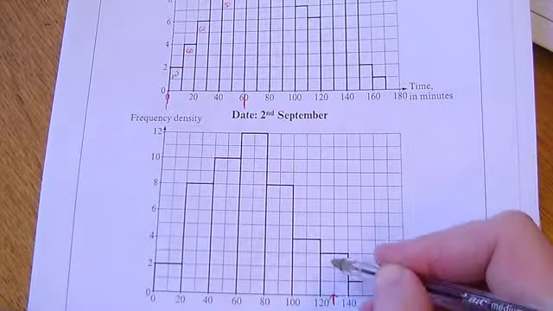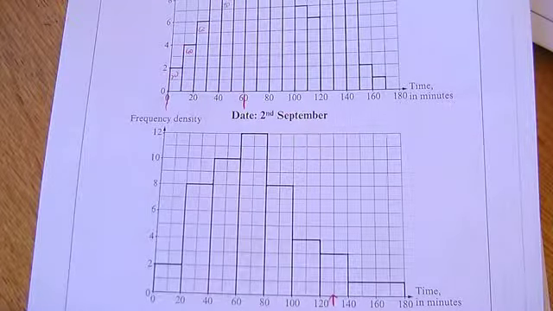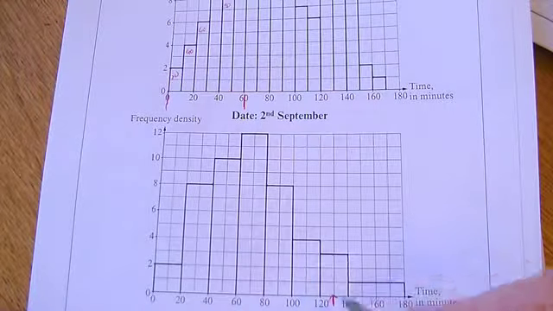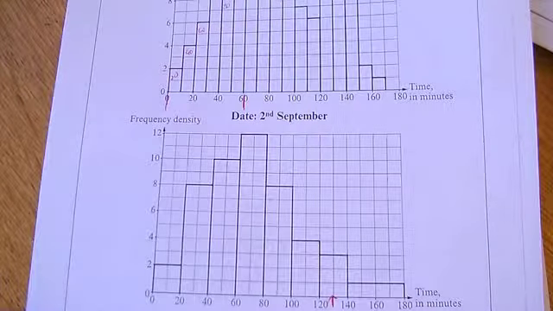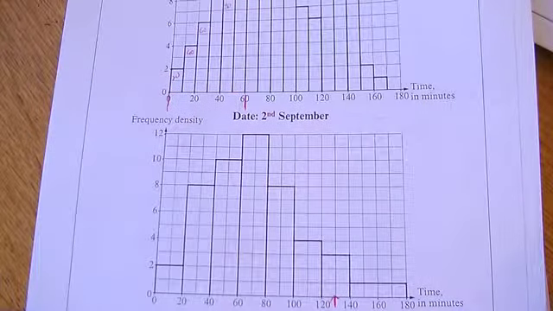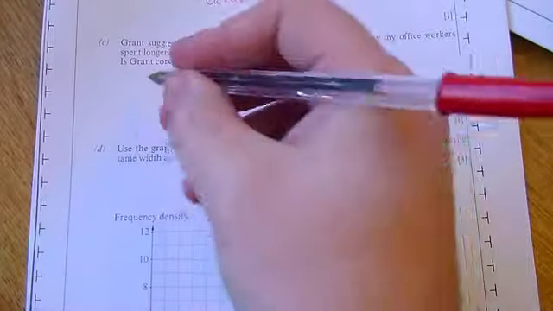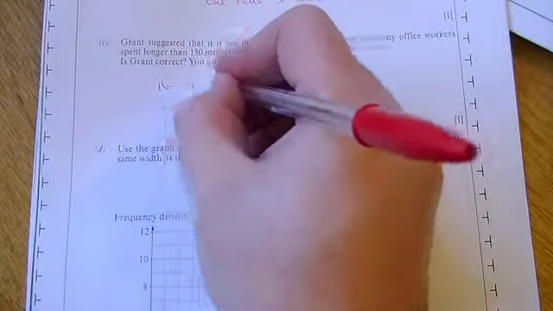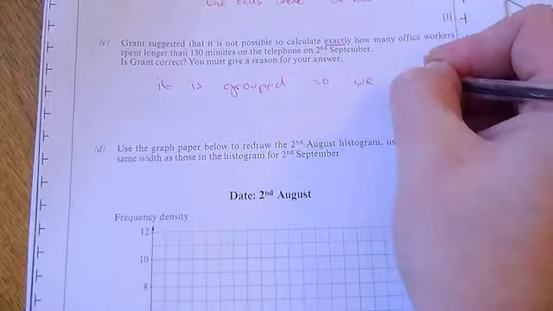Because it's in the middle of a bar, we don't know everyone between 120 and 140 is everyone in there. But of that between 120 and 140, they could all have been 121, they could all have been 122, they could all have been 130. We don't know. So because it's grouped data, we don't know exactly.